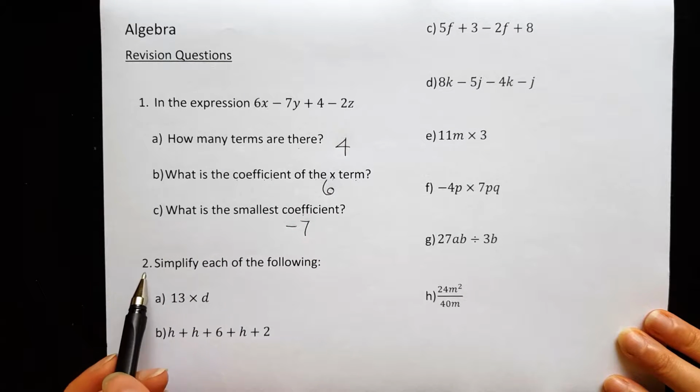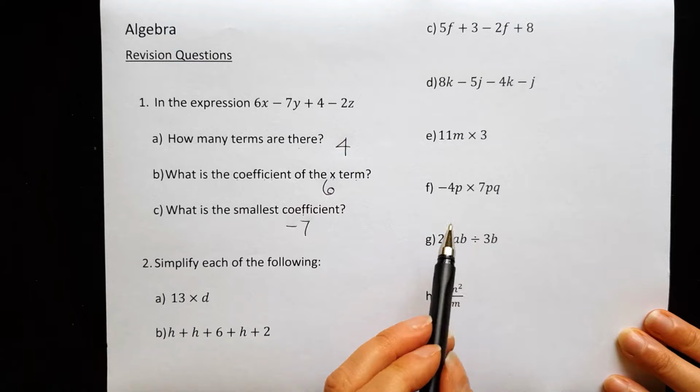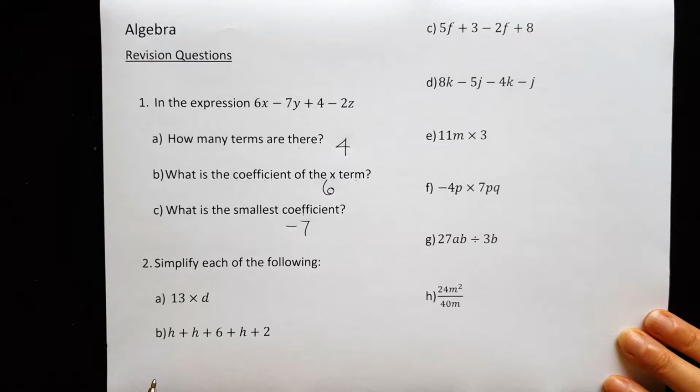Okay, looking at question 2, we want to simplify each of the following. We have a mixture in here of multiplication, addition, and some division. We've got all the different types of things in here. So it's important that you practice mixing your different types of simplification together so that you don't get them all confused, which method to use when.